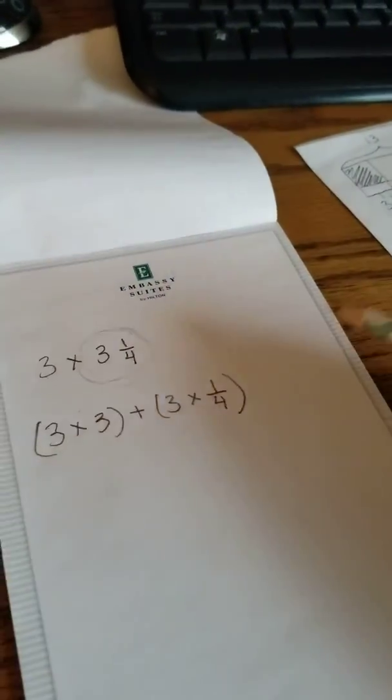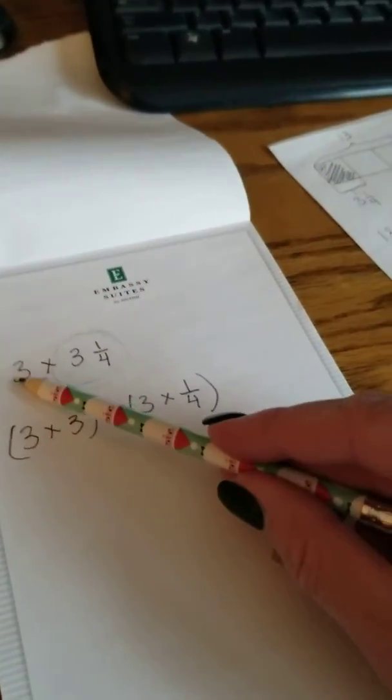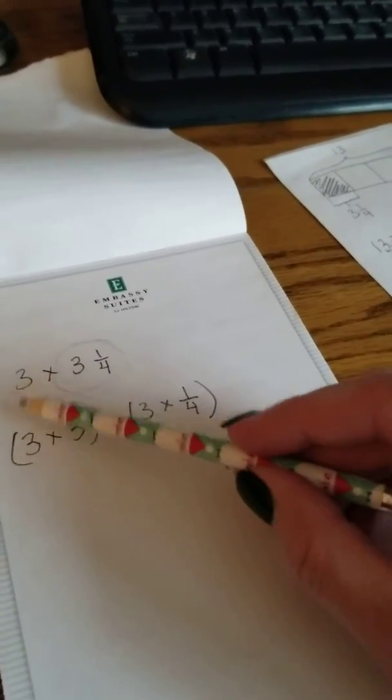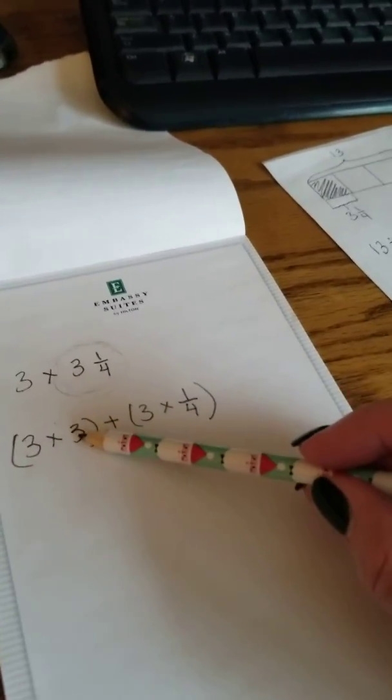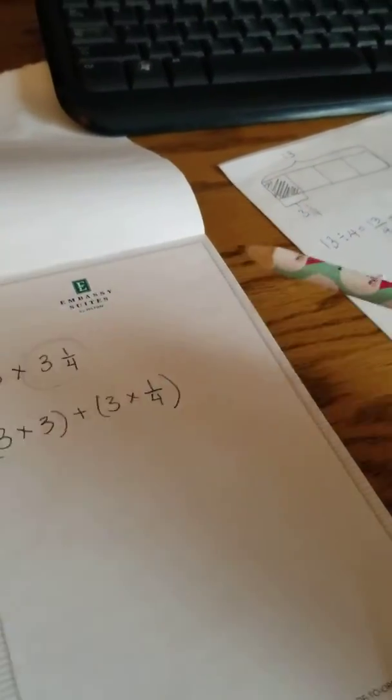Okay? So just like in whole number multiplication, we have to do our factor times each place value. So we have 3 times our ones, and then 3 times our fraction. Okay?